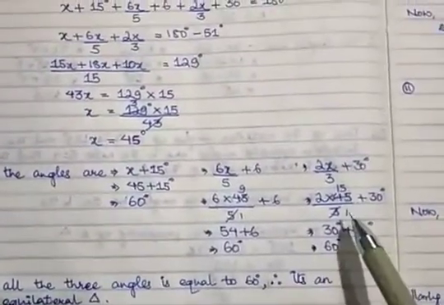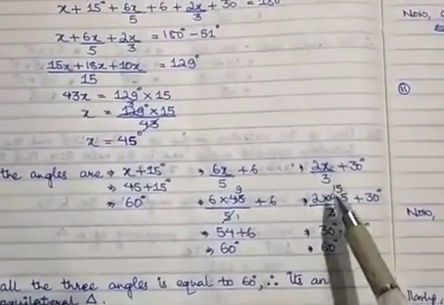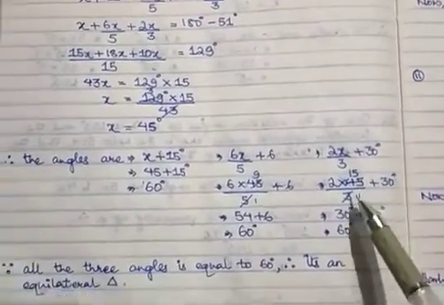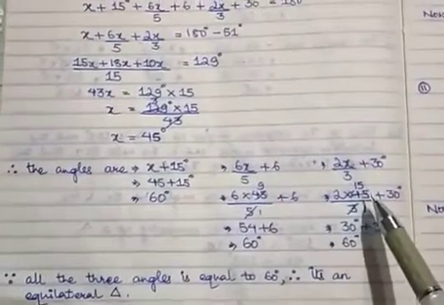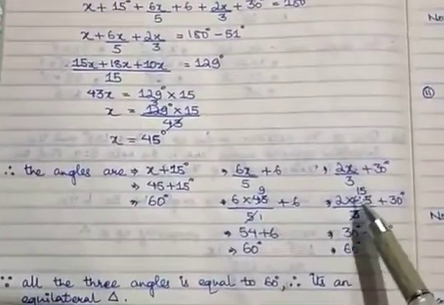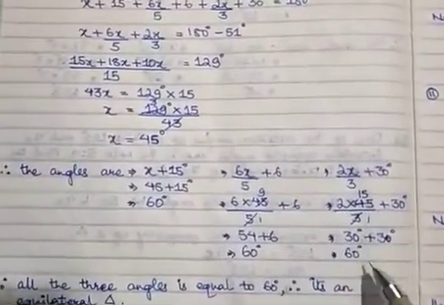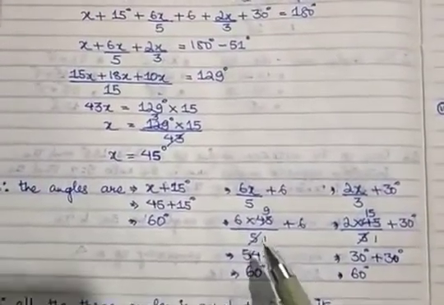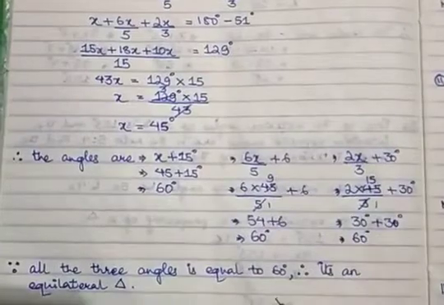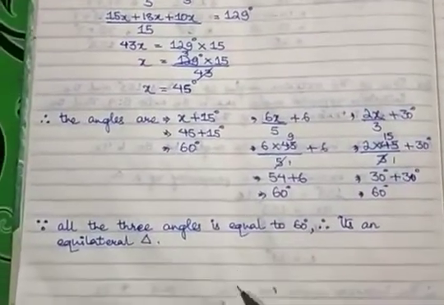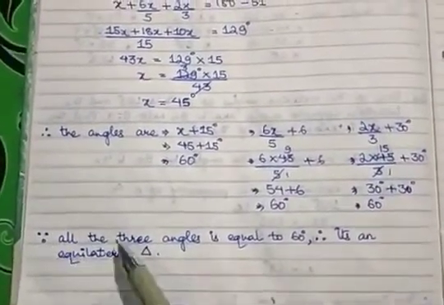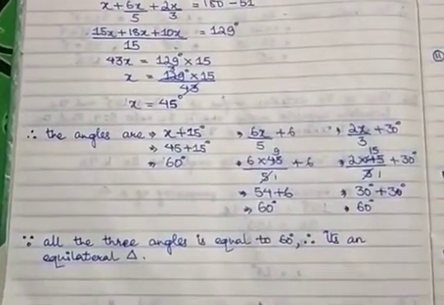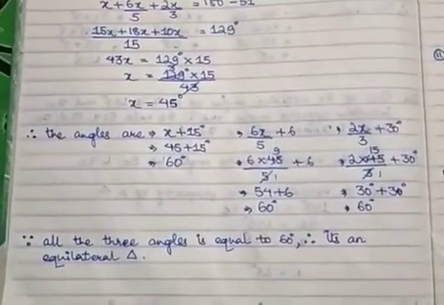Now let's check with the third one as well. Third, 2 into 45 divided by 3, plus 30. Now 3 divides 45, 3 times 15 is 45. 2 into 15 is 30, so 30 plus 30 is 60. Now what we got so far is all 3 angles as 60, 60, 60. So now simply what we can say is, since all the 3 angles are equal to 60 degree, therefore it's an equilateral triangle. Okay, so this is how it is done.